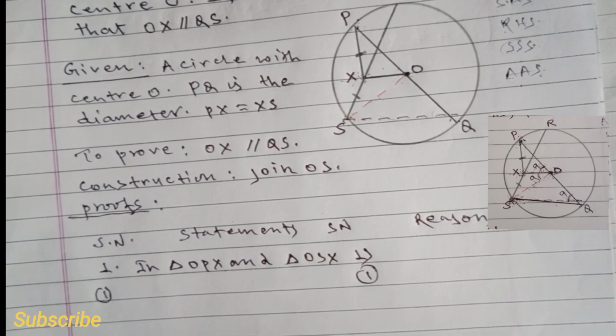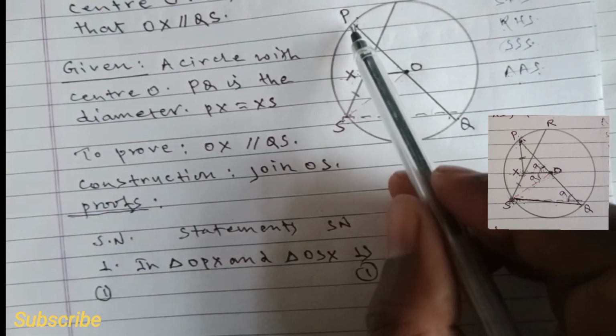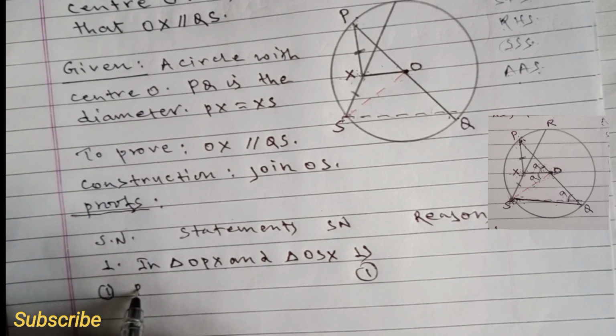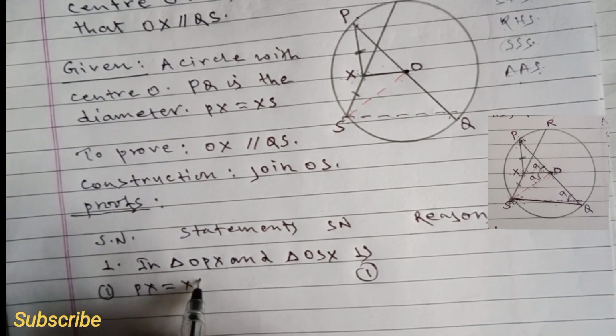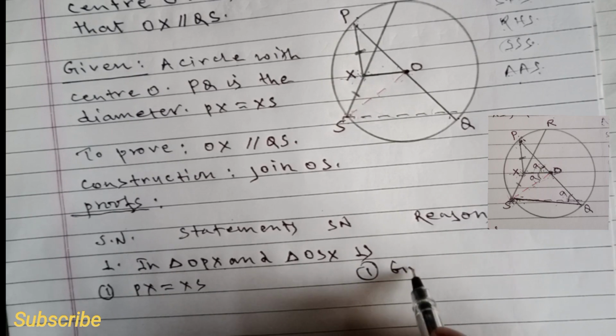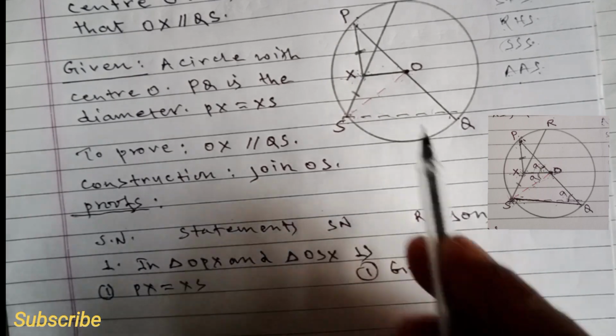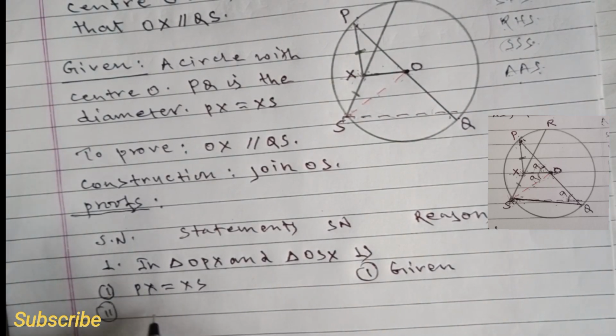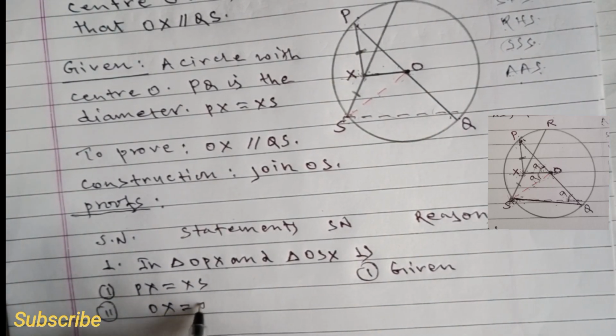So let's write down at first PX is equal to XS. The reason is given. Then we can take OX is equal to OX.